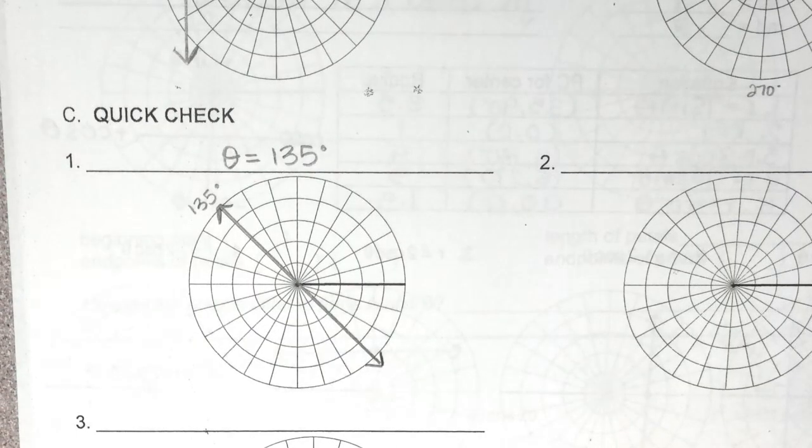What questions do I have? Can we do the next one?